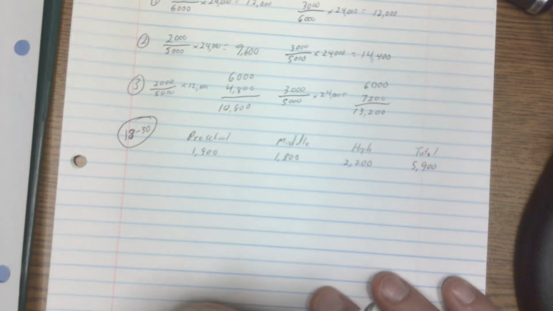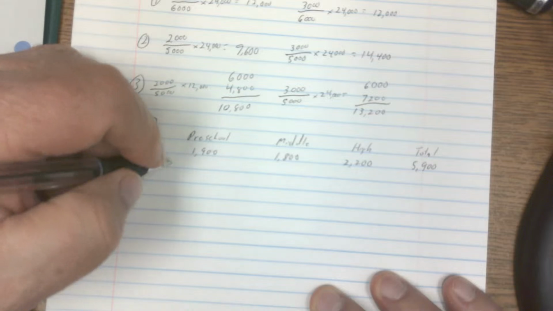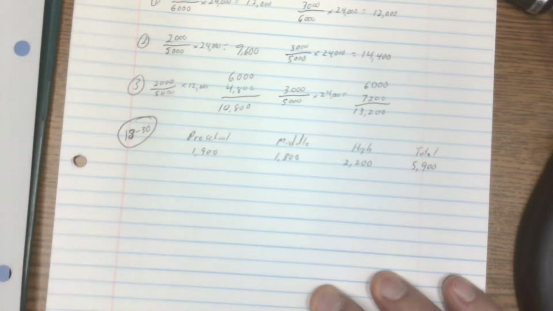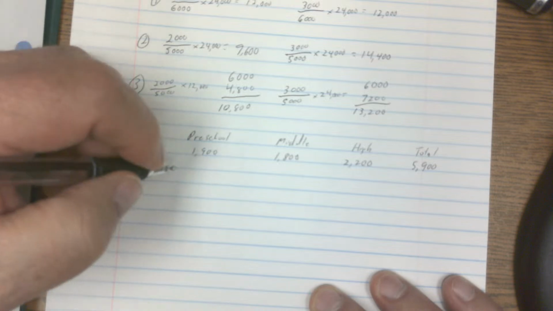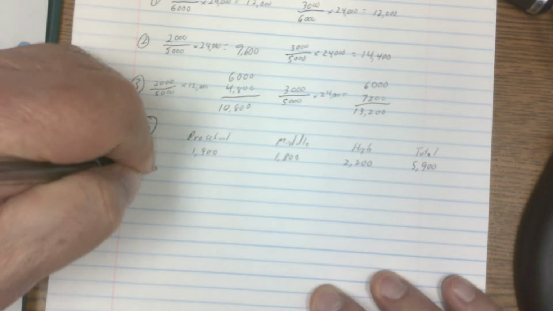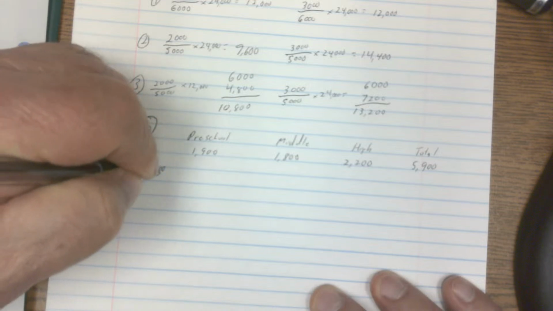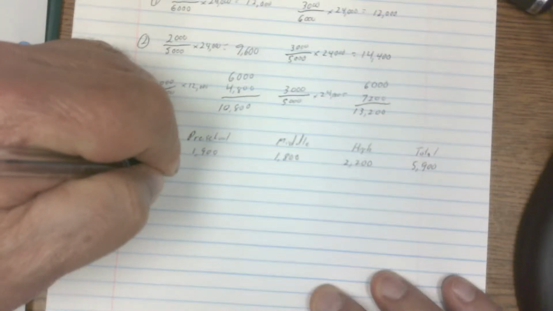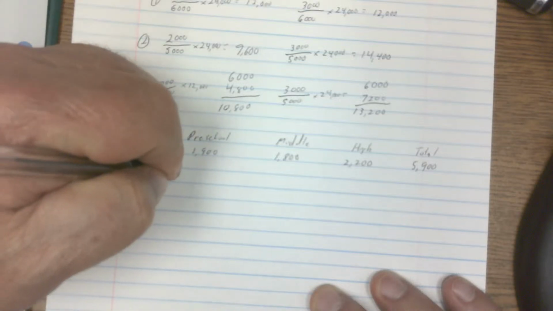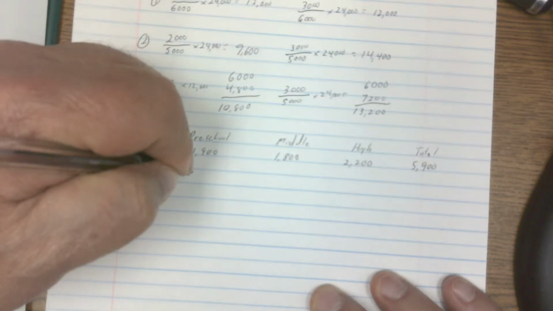Okay, and so now our total administrative costs were 1,250,000. So we're going to have 1,900,000 divided by 5,900,000 times 1,250,000.